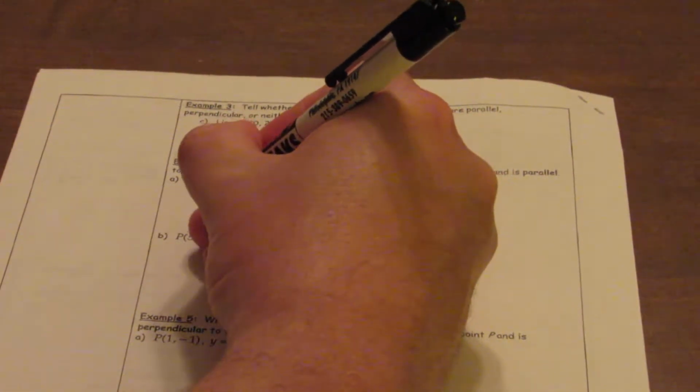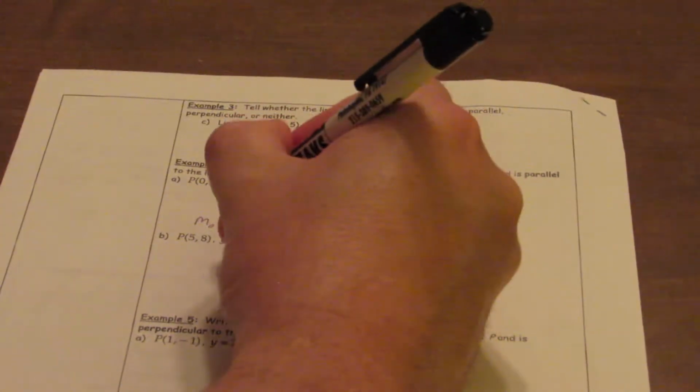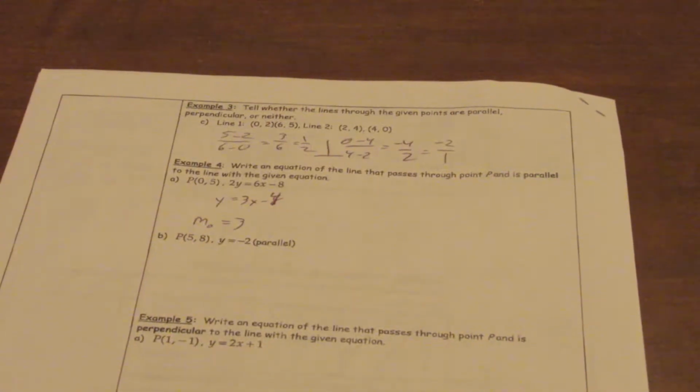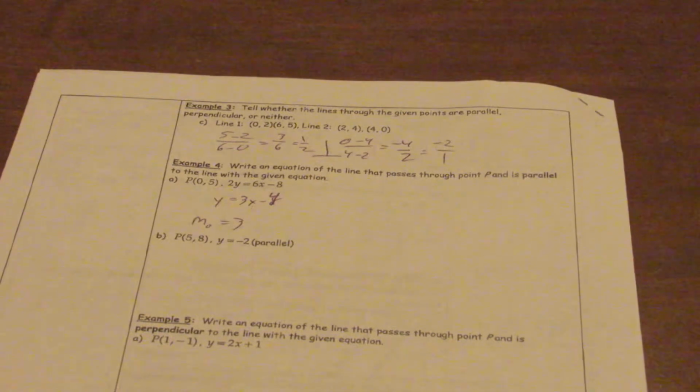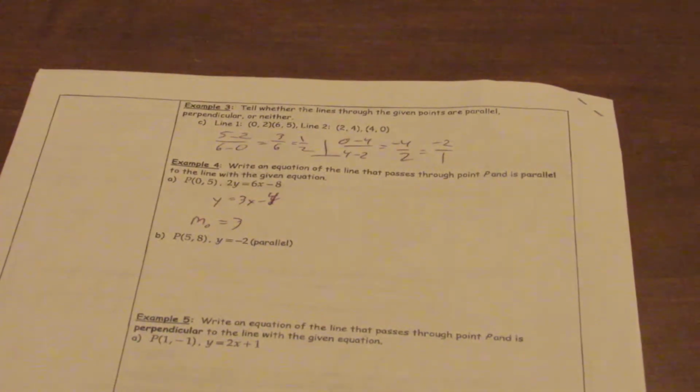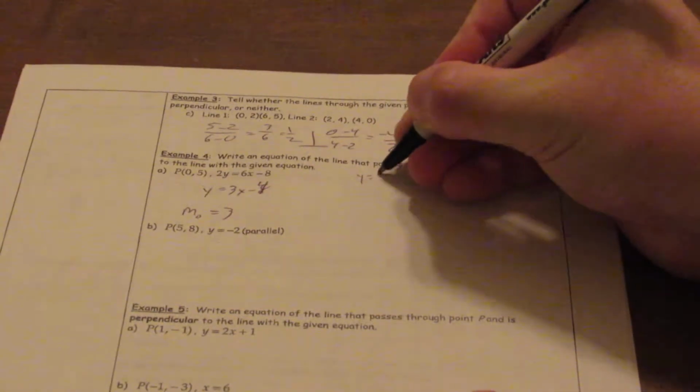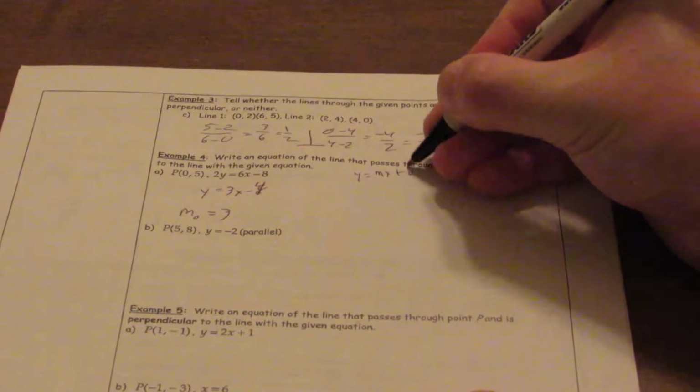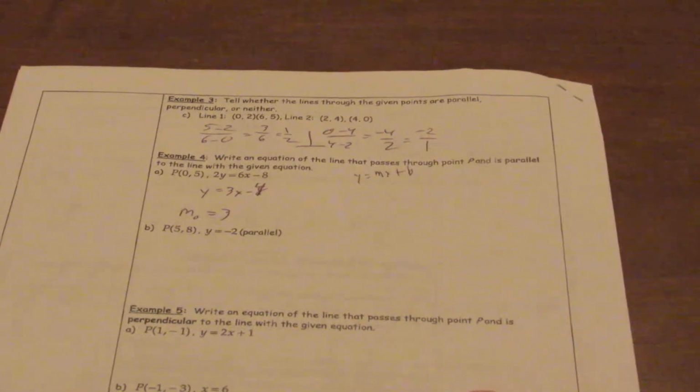Okay, so my slope of my original line, which I'm going to call M0, is 3. So when I'm writing the equation of the parallel line, I still want the slope to be 3. Right? We're going to write our equation y equals mx plus b. That y and the x will stay there.